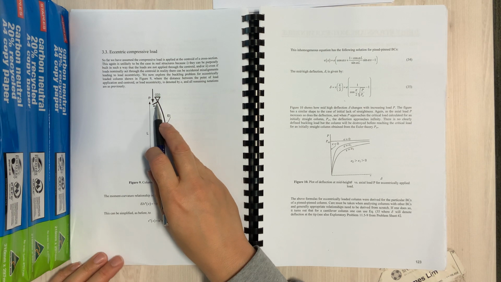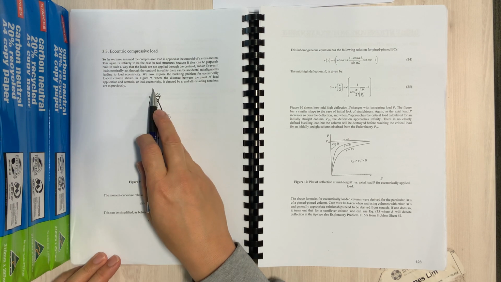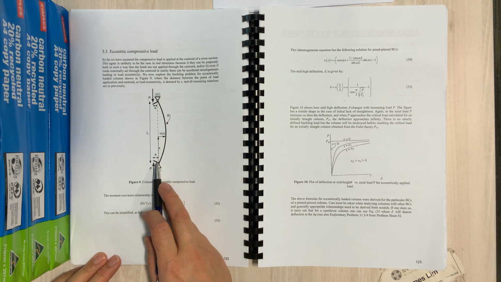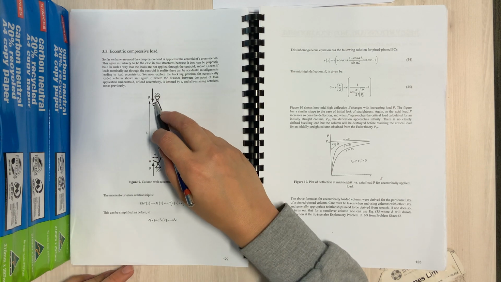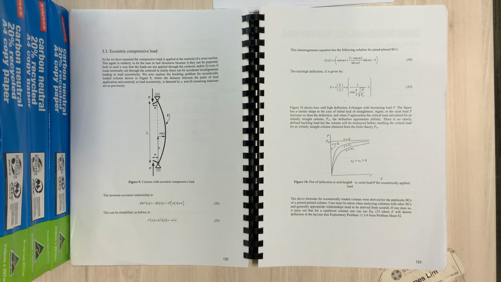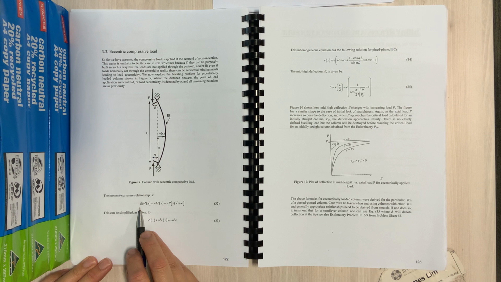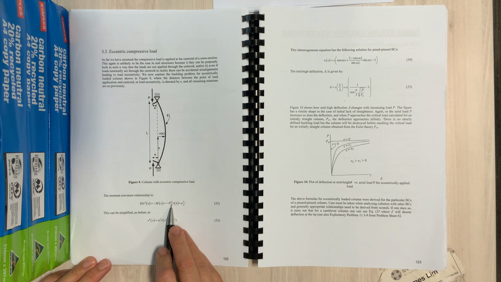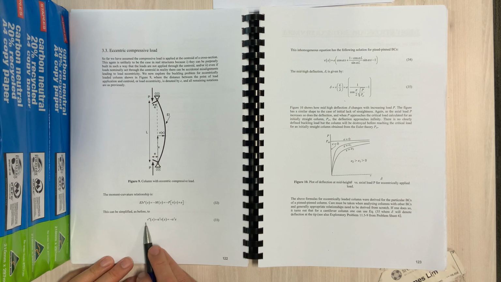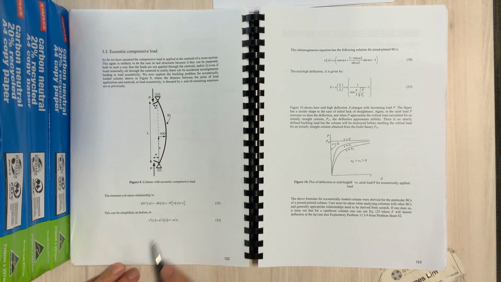So here we can see that we're assuming that the load is not applied through the centroid of the section. So you can see there's an eccentricity to the point of load application. And we just go back to the fundamental theories as to how to handle this. The moment curvature relationship is, as we've had before, minus M(x), which is equal to P times the whole displacement across plus the e, simplified of course to v''(x) plus alpha squared v(x) is equal to minus alpha squared e.